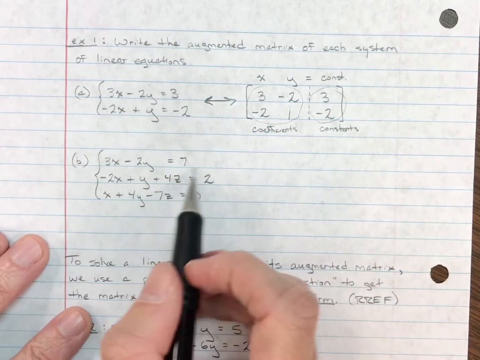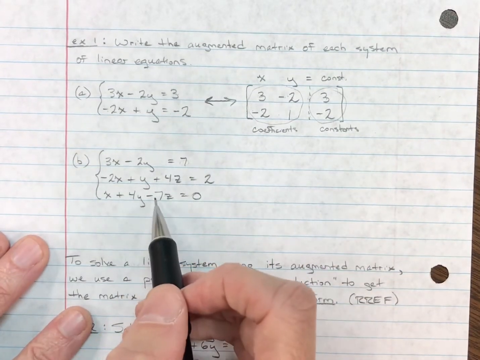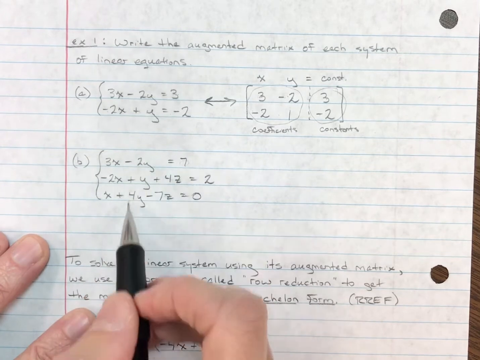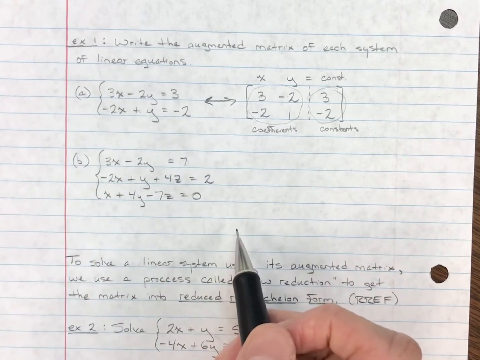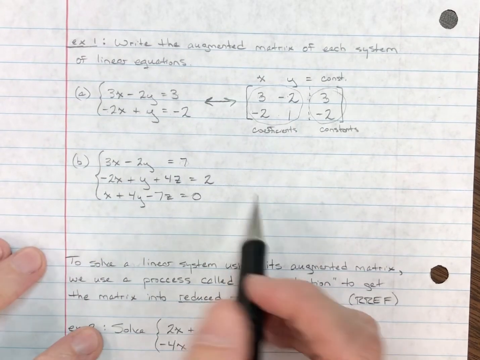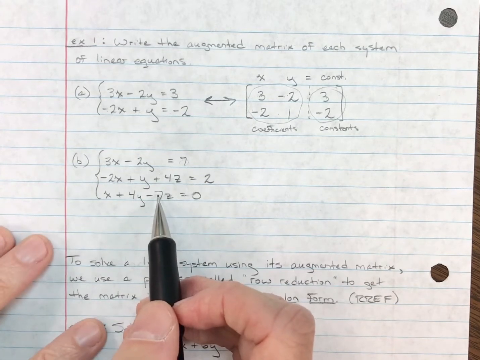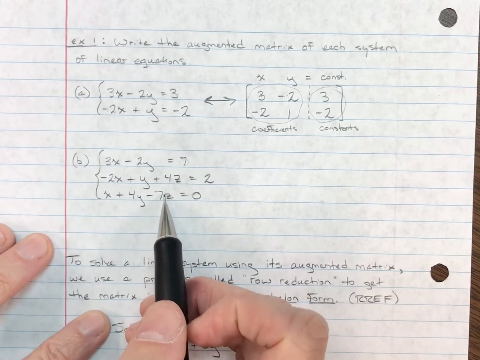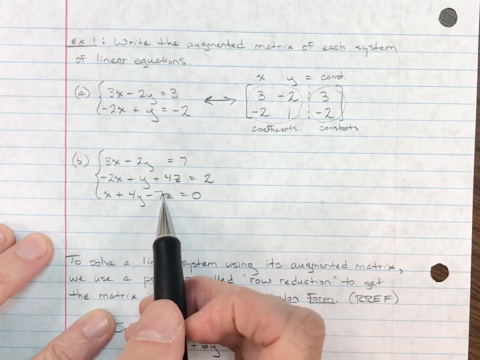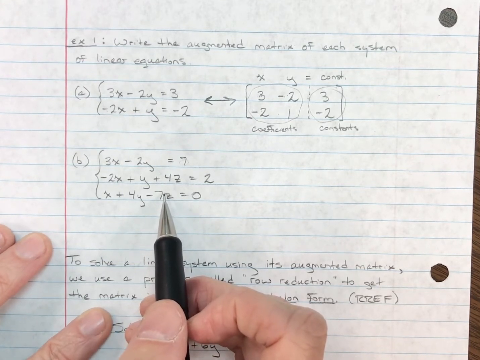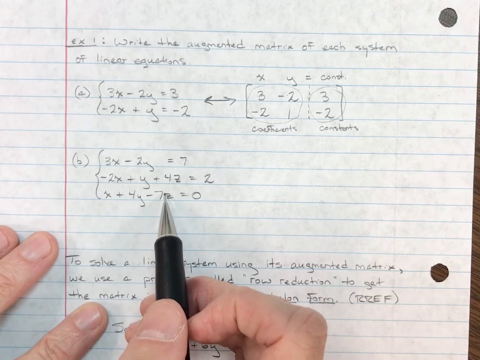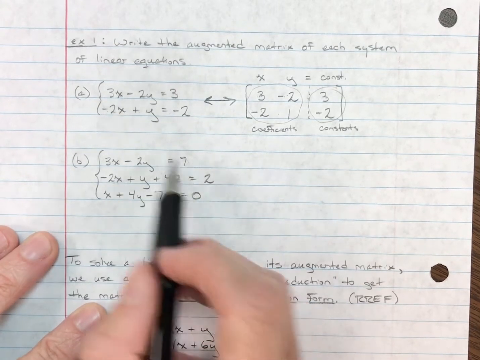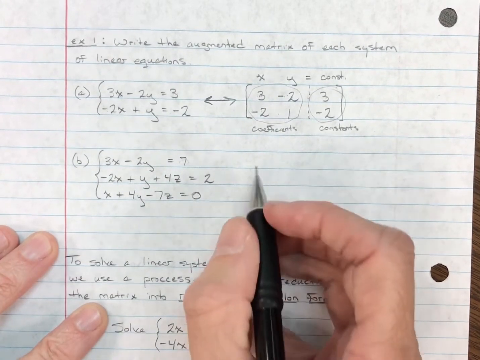A second example. Here's a 3 by 3: a system of 3 equations and 3 unknowns. We have not worked with these before, because they're very hard to solve graphically, and they're a bit of a pain to solve using substitution and using elimination, but they're very nice to solve using matrices, which is why I'm now introducing them.